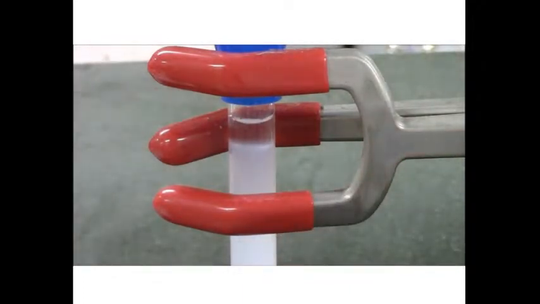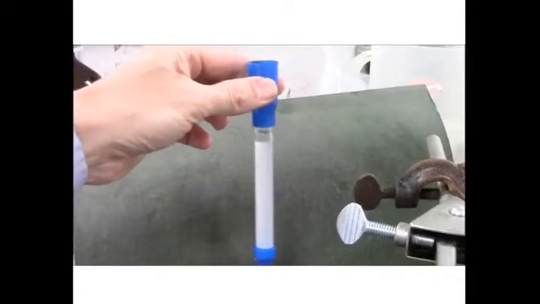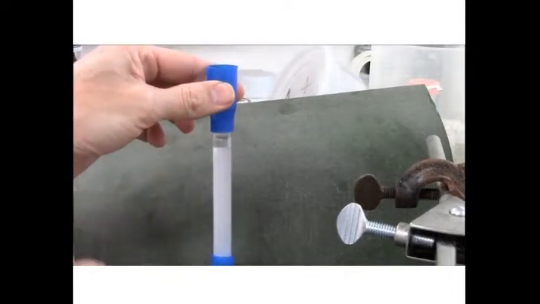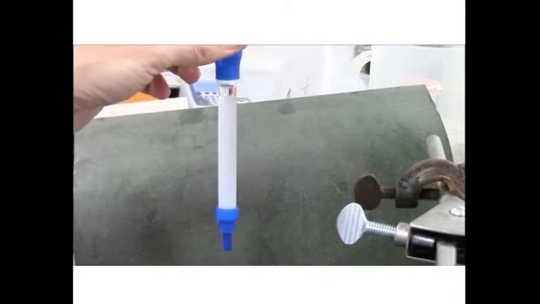I'll add a little more buffer so that it doesn't run dry at the top. So I'm gently adding a little buffer to the top. This looks great. You can see the gel bed is fully settled here. There's a little bit of buffer on the top. I've capped the bottom right now to keep it from going dry.